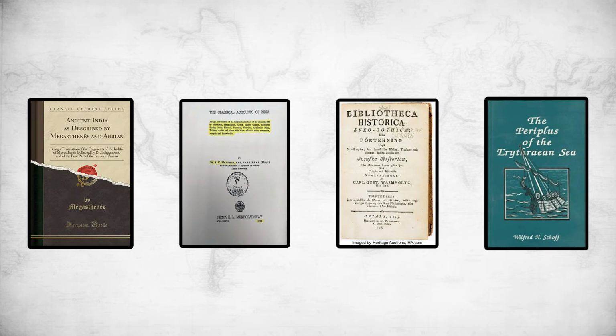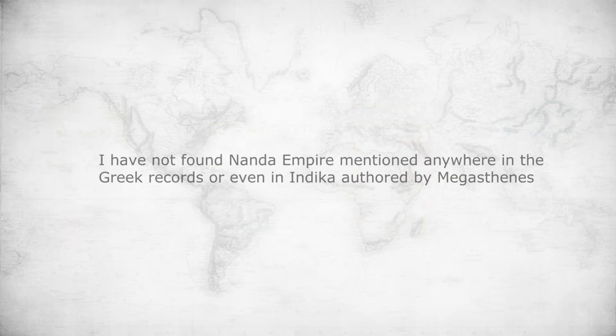This is the crucial historical period when India and this territory for the first time got authentically recorded in the Greek texts. I have not found the Nanda Empire mentioned anywhere in the Greek records or even in Indica authored by Megasthenes.